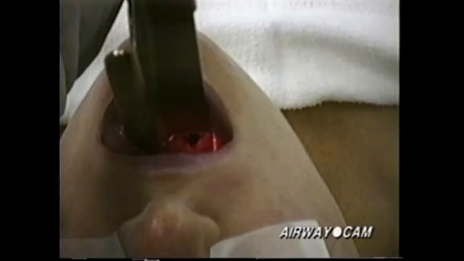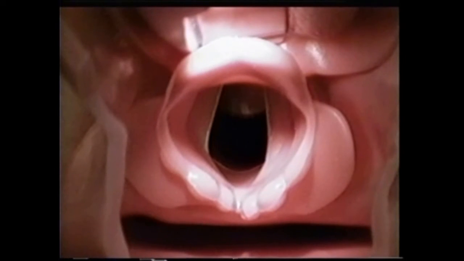Following visualization of the posterior pharynx, one of 2 critical landmarks should come into view, either the epiglottis, shown here, or the posterior cartilages, as shown in this patient. Note that above the posterior cartilages and interarytenoid notch is the entrance into the larynx. Below the posterior cartilages is the esophagus. If the true vocal cords are not visualized, directing the endotracheal tube anterior to these landmarks will ensure endotracheal placement.